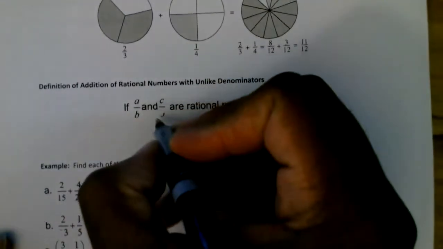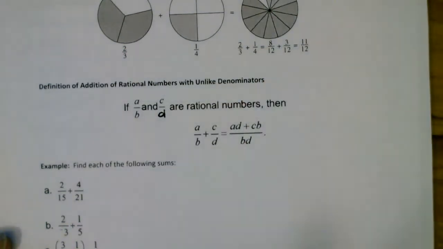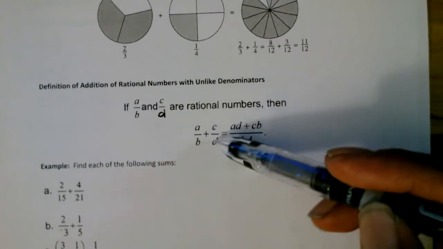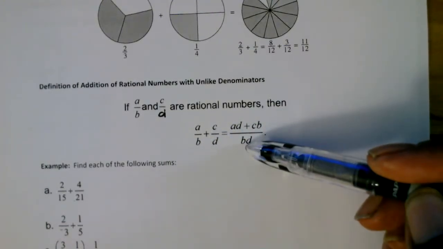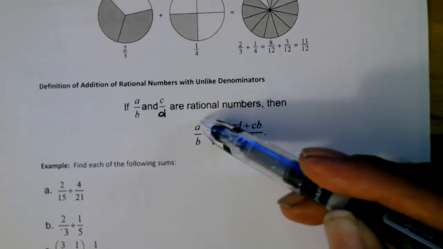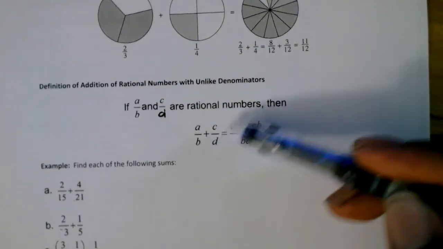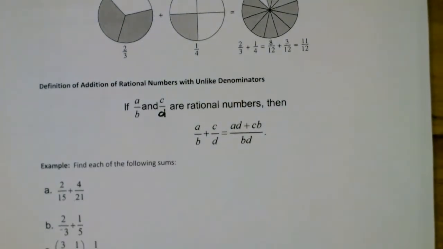A over B and C over D are rational numbers. Then A over B plus C over D will be this. Here they multiply the denominators, B and D, to get BD in the denominator. Now for the AD plus CB, they did a little bit of cross multiplication. A times D will be AD, and then B times C will be CB, and it's addition.